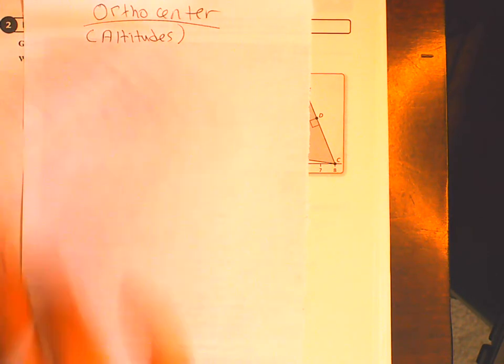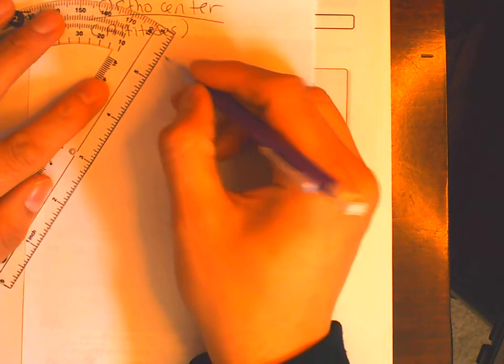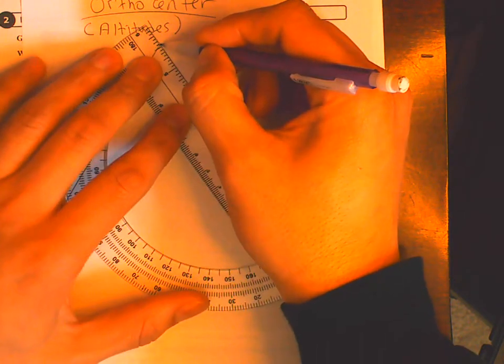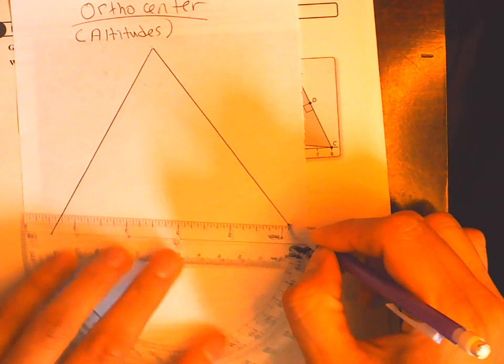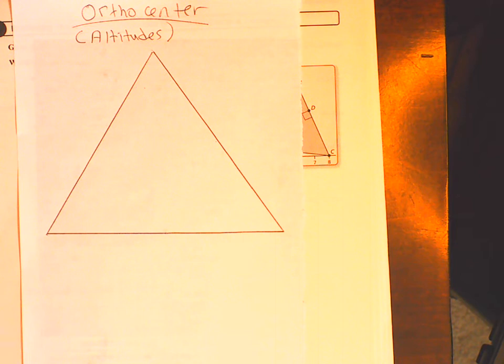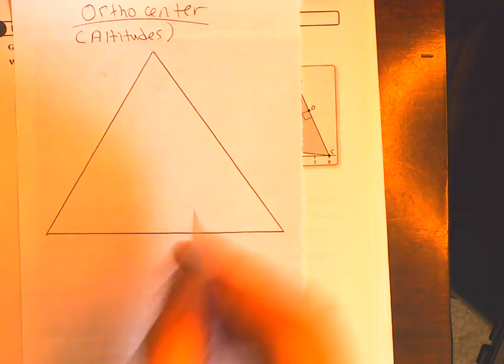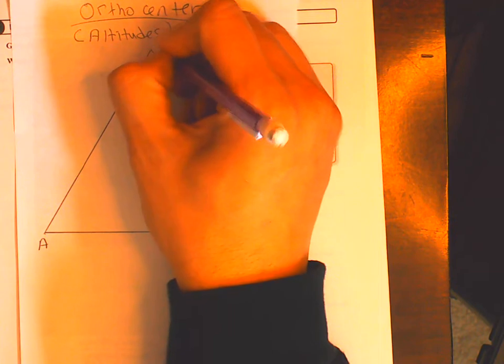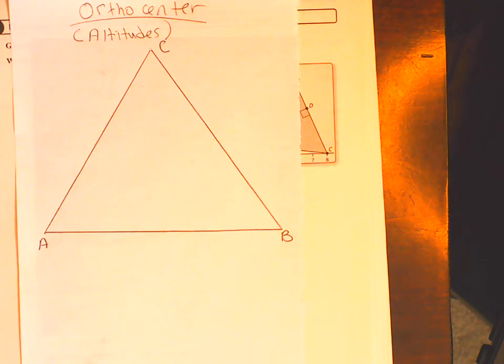Let's draw a triangle, kind of like this. I'm going to call this triangle A, B, C. How do you draw an altitude?